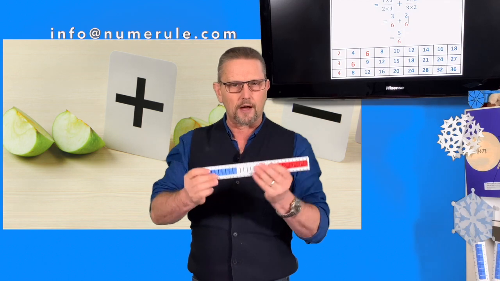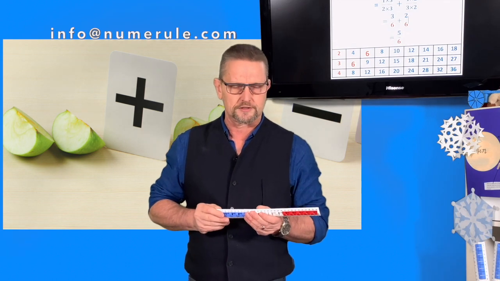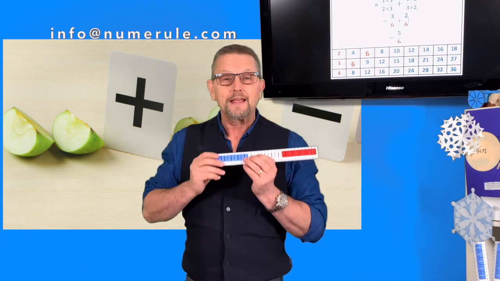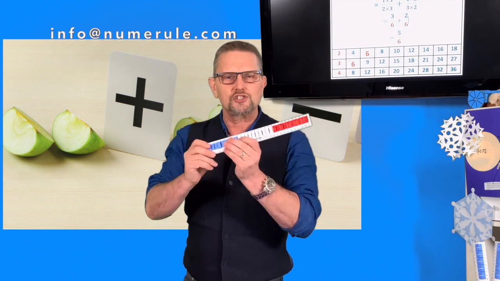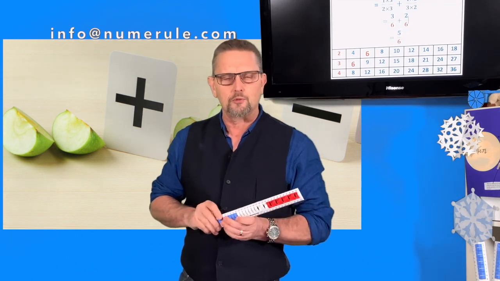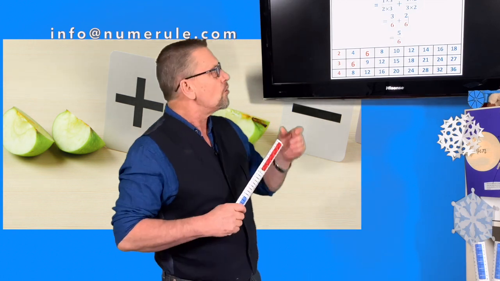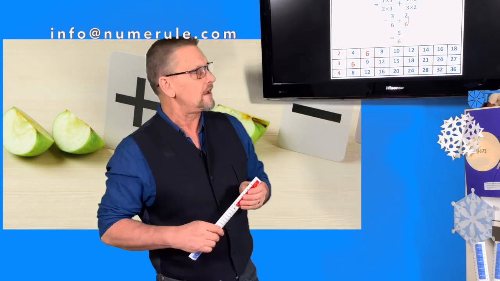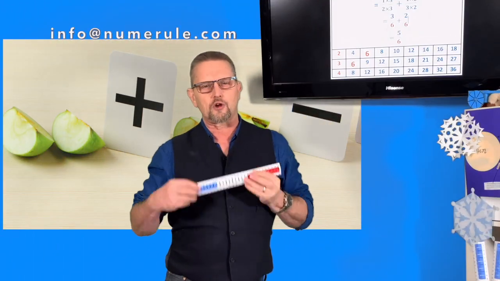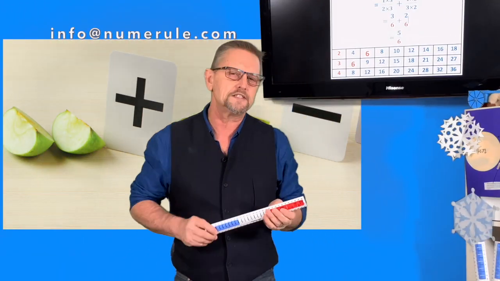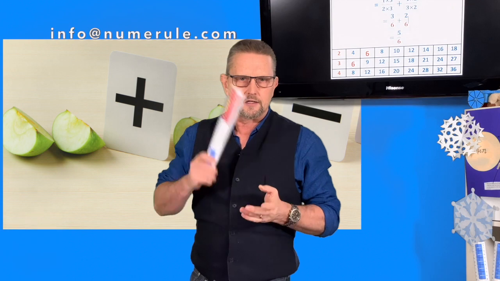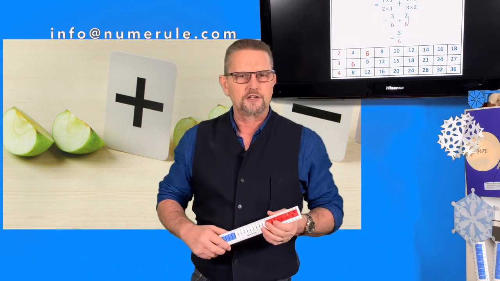Manipulation of number is really, really important. So get yourself a numeral and assist your children in being able to manipulate number and understand how we can use it in various ways. It's a great little concrete tool for your kids to be able to explore number. Give them the opportunity and they'll do well.